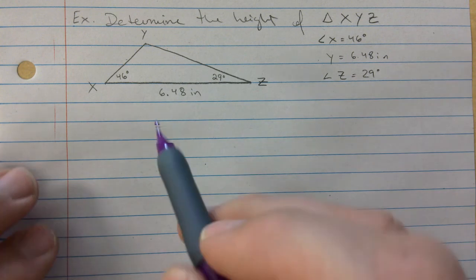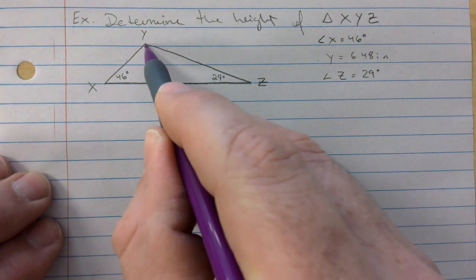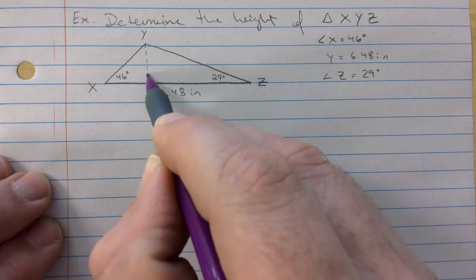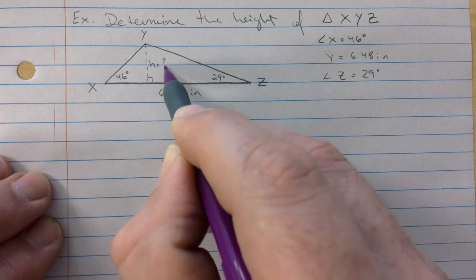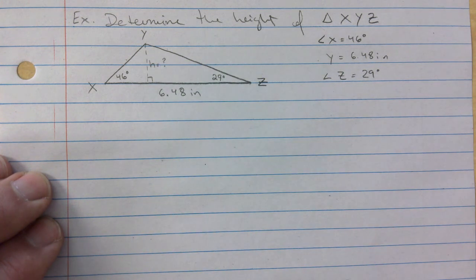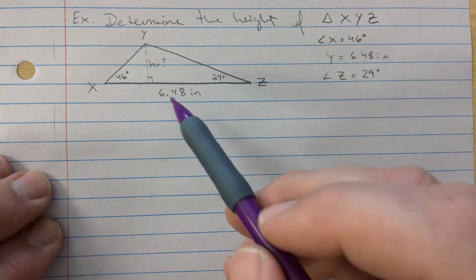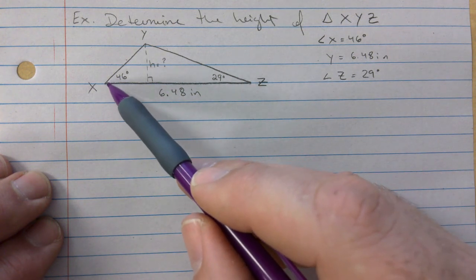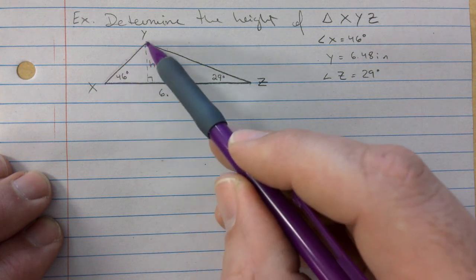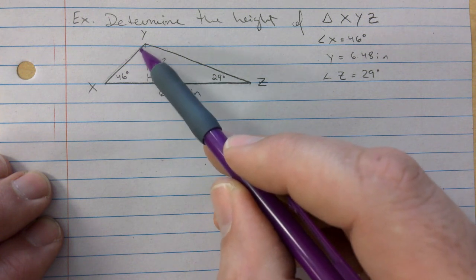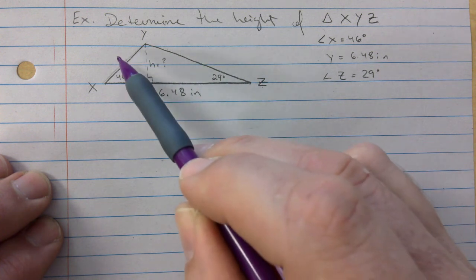So how do we proceed here? Well, the height, you can identify it. This would be the height right here. This is what they're asking for. The way I will proceed is that I'm interested in either finding this side right here, which is segment XY, or across from capital Z, it's lowercase z.